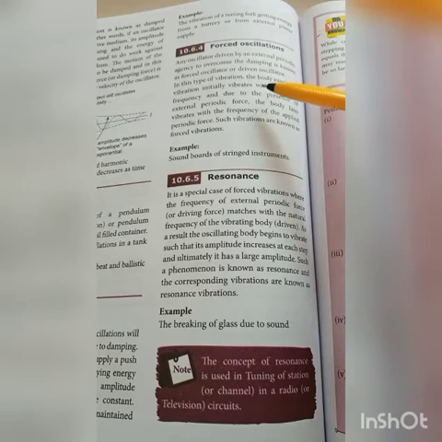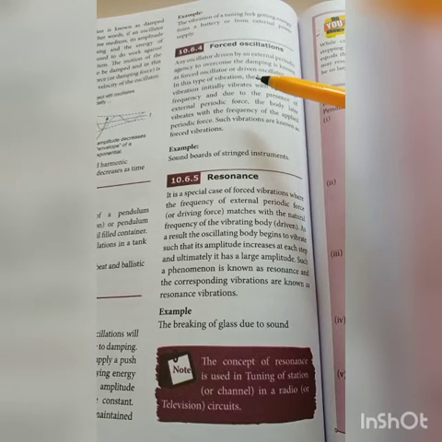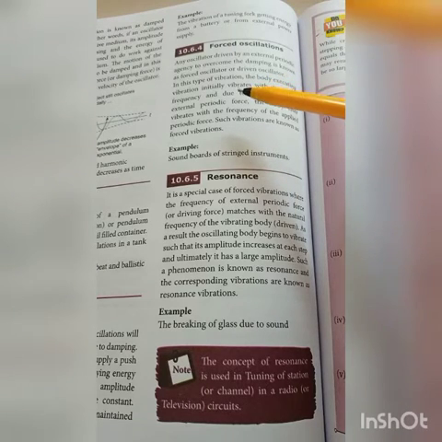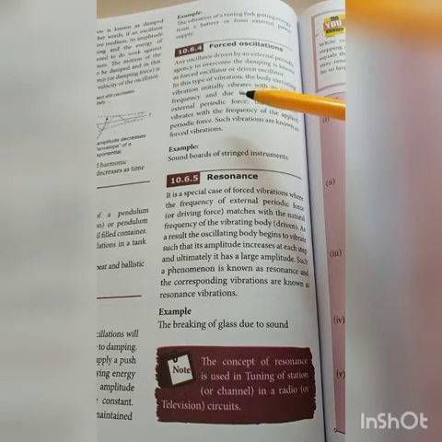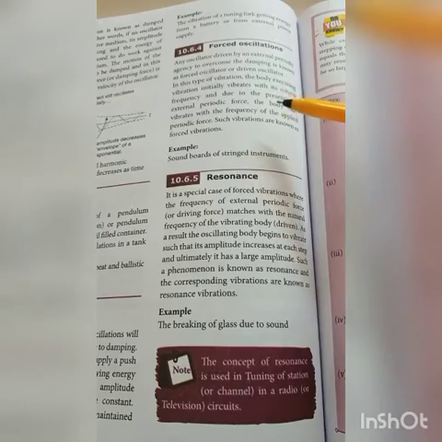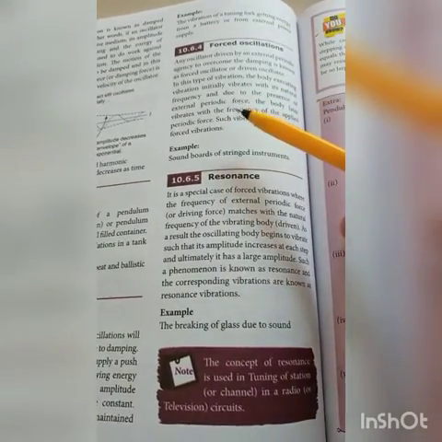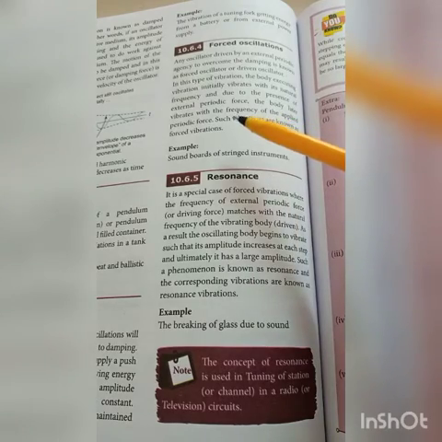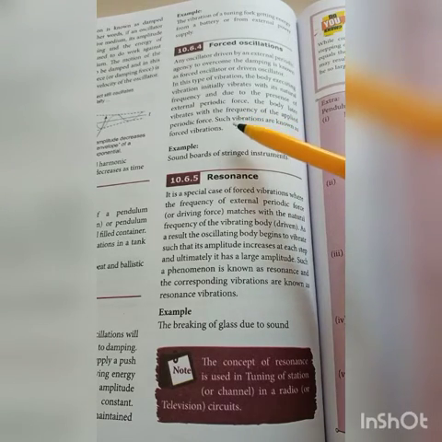In this type of oscillation, the body executing vibration initially vibrates with its own natural frequency, and due to the presence of the external periodic force, after some time the body vibrates with the frequency of the applied periodic force, and such vibrations are known as forced vibrations.